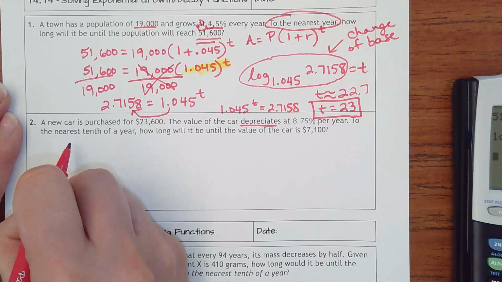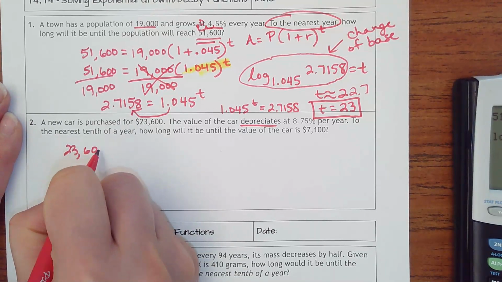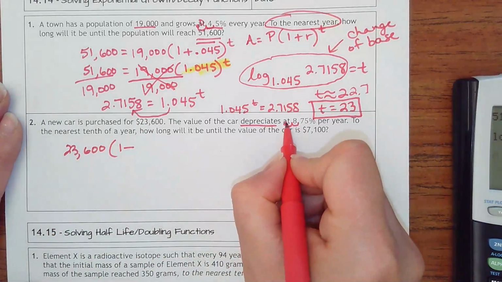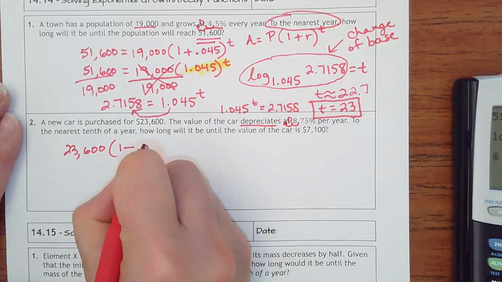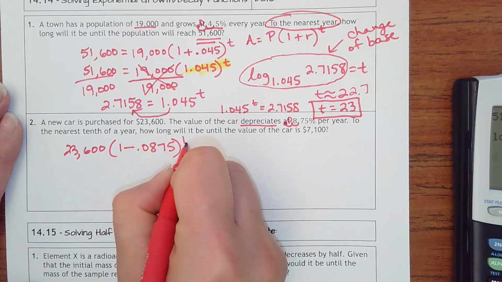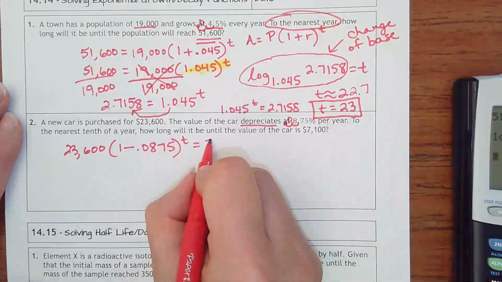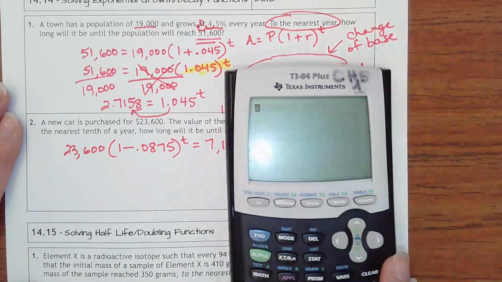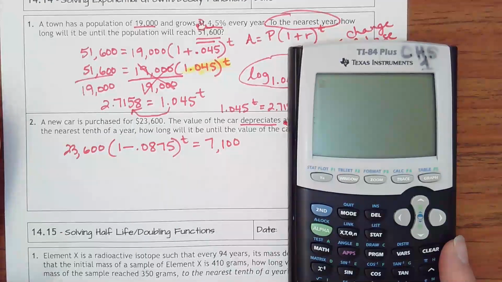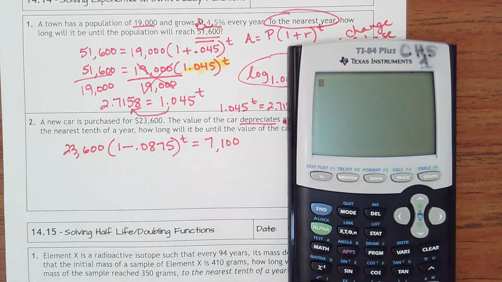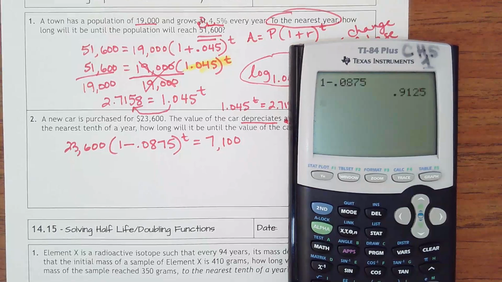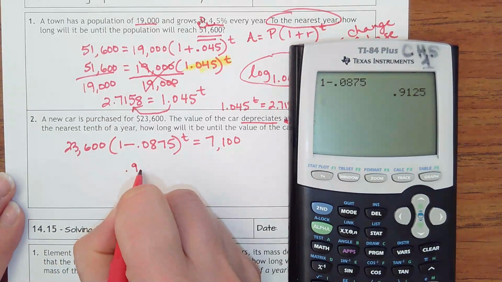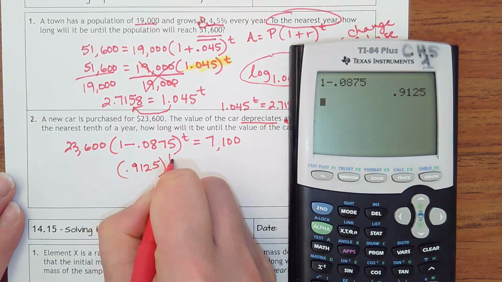And so let's just start with the initial amount of 23,600 times 1 minus the rate as a decimal, which is 0.0875 to the t power, and we want to see how long it will be until it's $7,100. So I'm going to write it this way, hopefully to keep it easier for you to stay consistent. So 1 minus 0.0875 gives me 0.9125 to the t power.